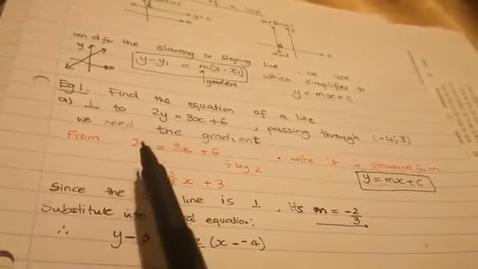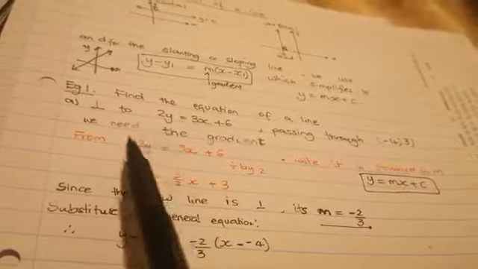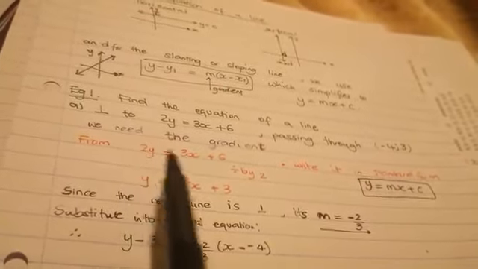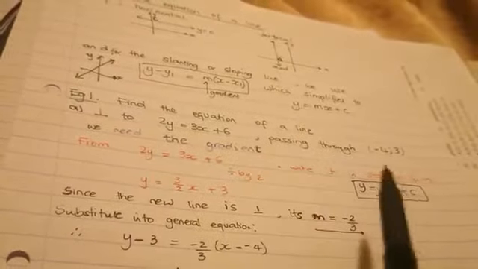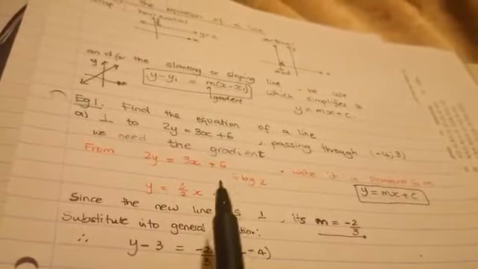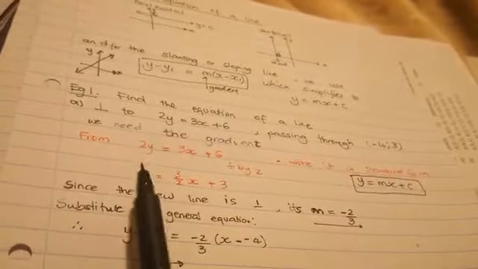So we divide by 2 so that the y stands on its own on the left hand side. So y equals to, and then everything else must be on this side. So we are lucky that it says 2y here. So the only thing that we need to do is just divide by 2.